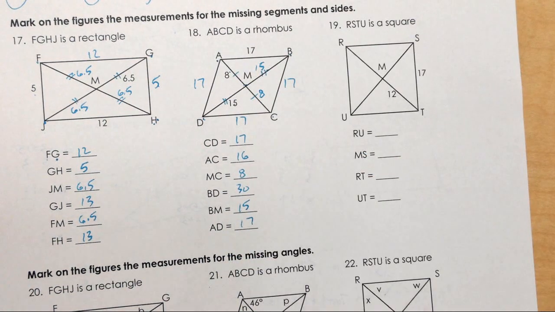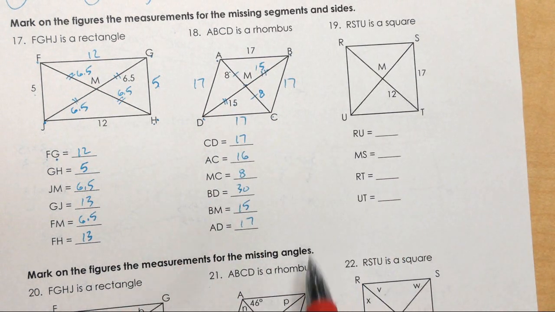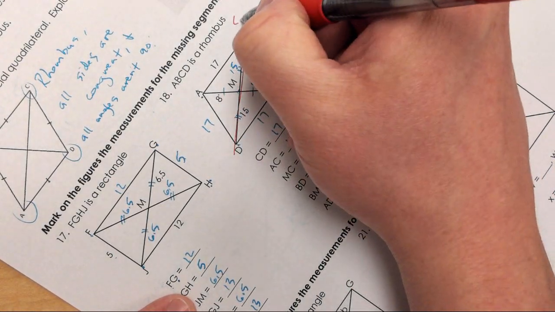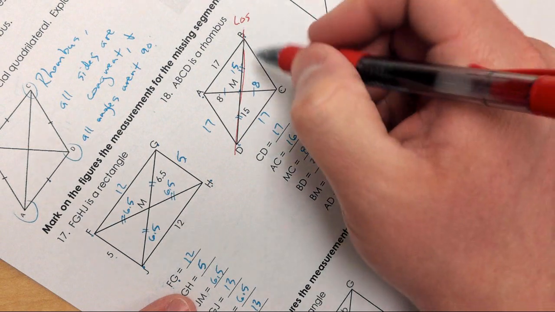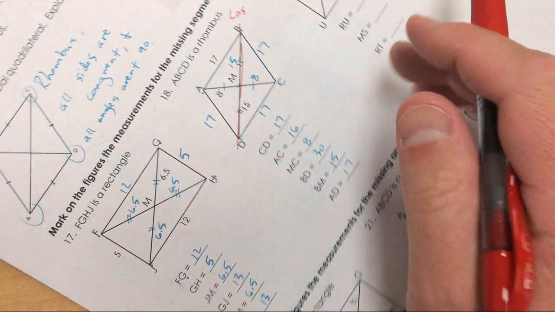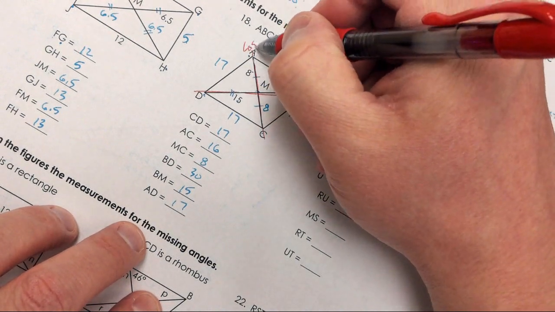And I mentioned something here that I probably should have mentioned on rectangles. Rectangles, rhombuses, and squares have lines of symmetry. For a rhombus, the lines of symmetry are down the diagonals. So this is a line of symmetry. Notice the left half and right half are identical. And if you look at this other diagonal as well, this is another line of symmetry.